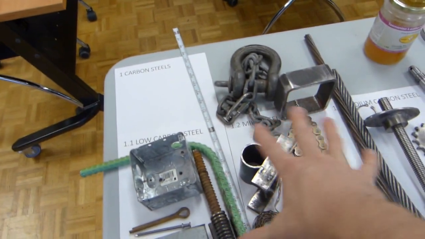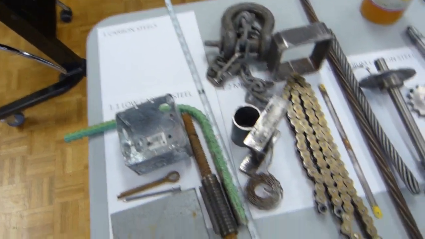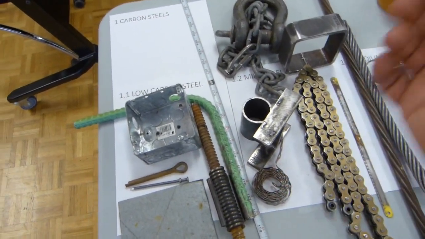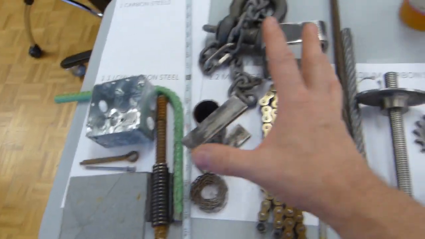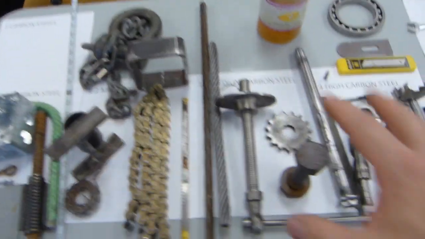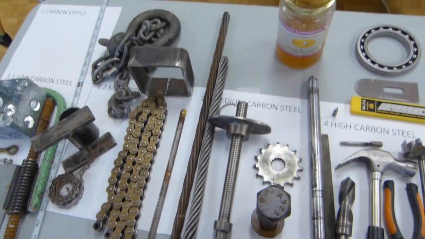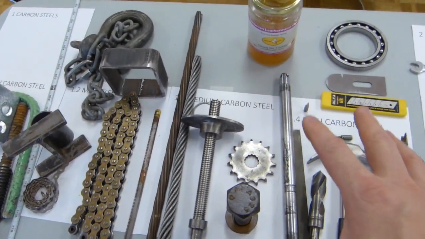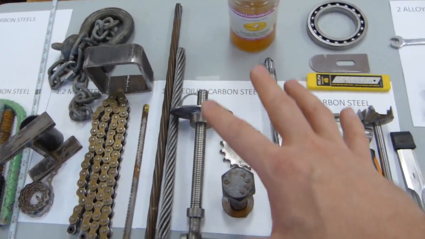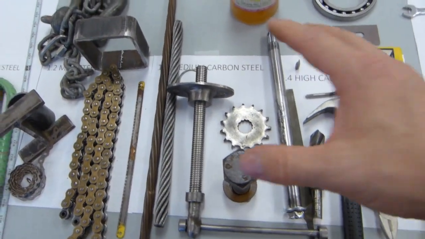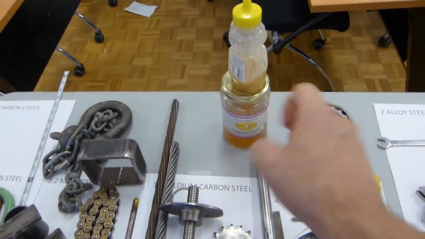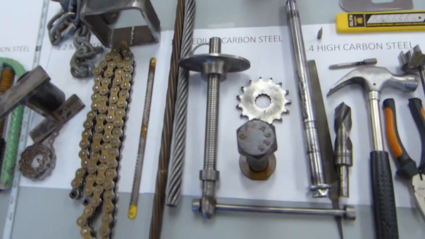These two groups, mild steel and low carbon steels, are readily weldable and grindable. You can slice and dice them easily. The other two groups, not so much. These are only weldable with precaution, preheating and post-heating, and that's why we have here two jars of honey. I'm going to explain it in a sec.